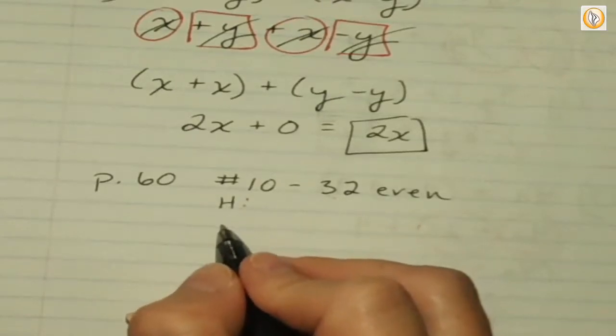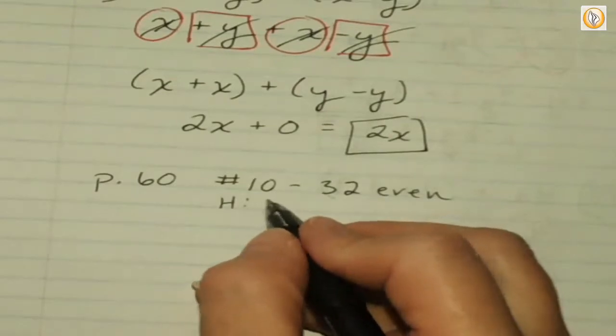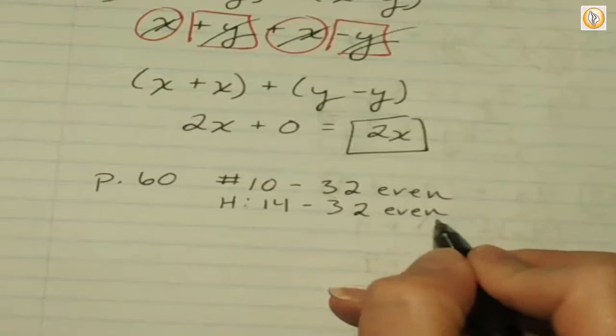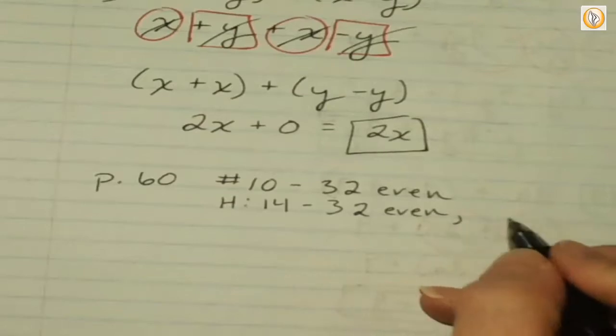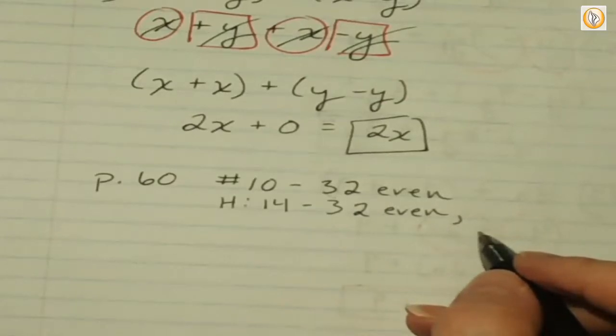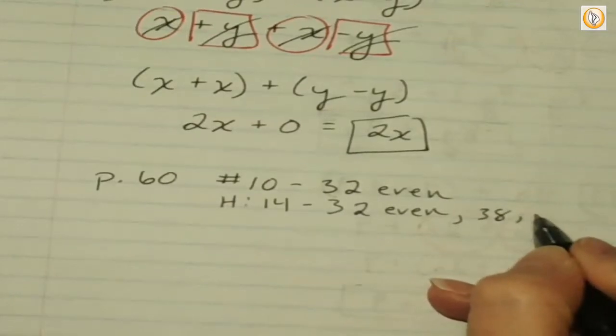Honors. Hold on. You're doing 14 through 32 even, plus 38 and 46.